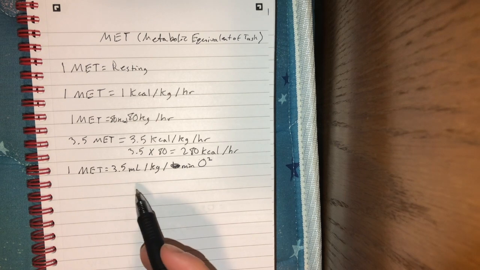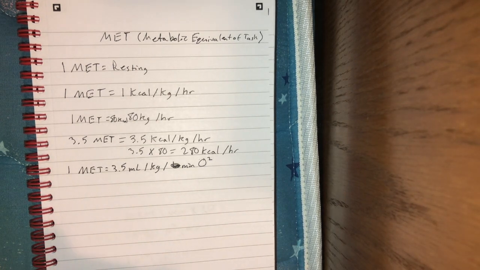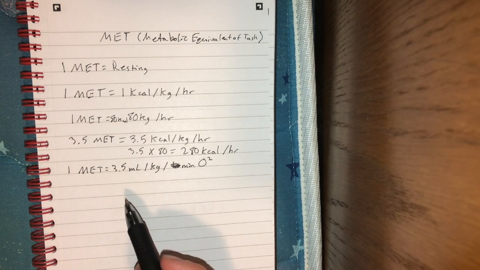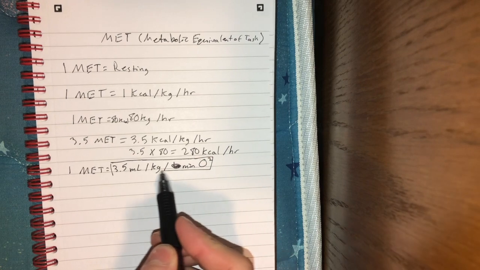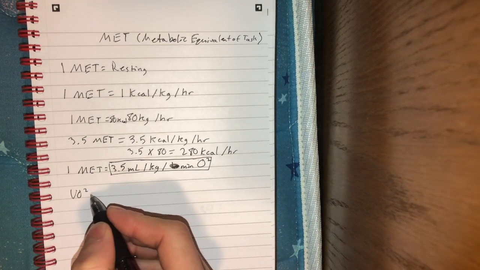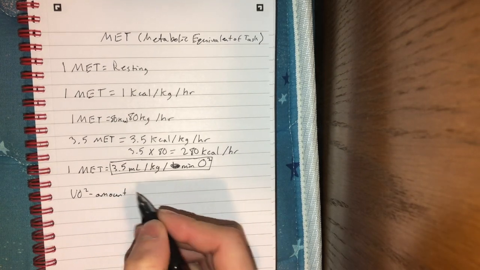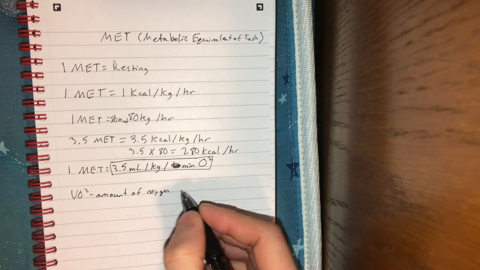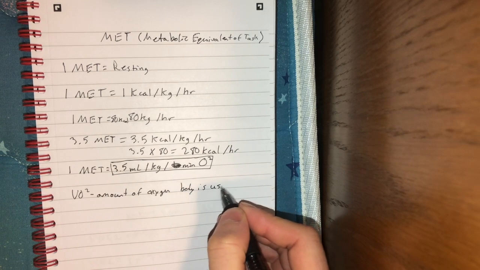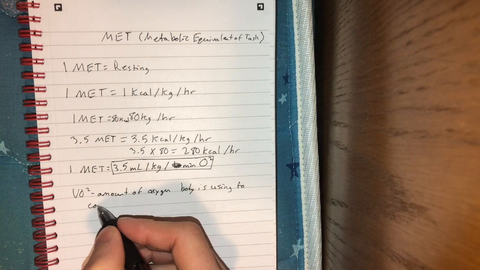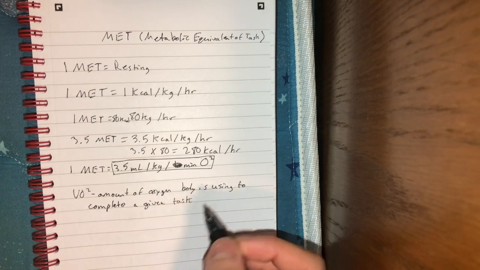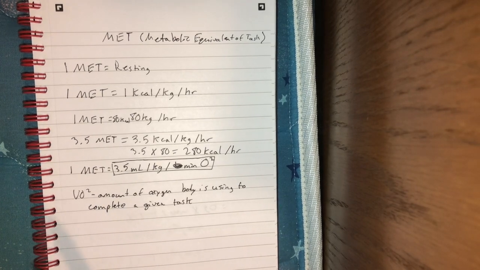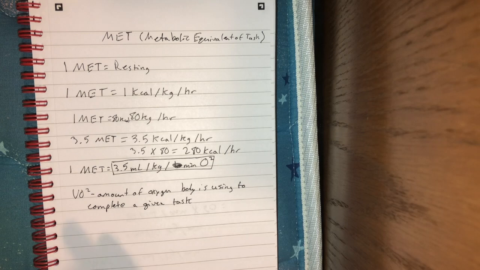If we know the amount of oxygen somebody's consuming, this can tell us a lot about what their VO2 value is. And that is essentially what this number is right here. That is what VO2 they are. So VO2 is simply the amount of oxygen the body is using to complete a given task. Now, obviously, when we're only at 1 MET, that's 3.5 milliliters of oxygen a minute. We're not really using that much oxygen. It's really easy to just sit down and do nothing, of course.